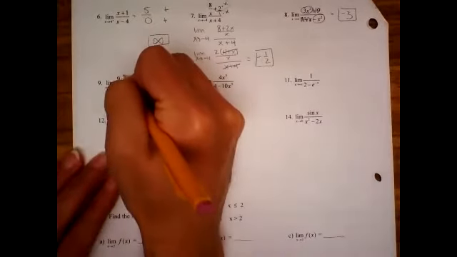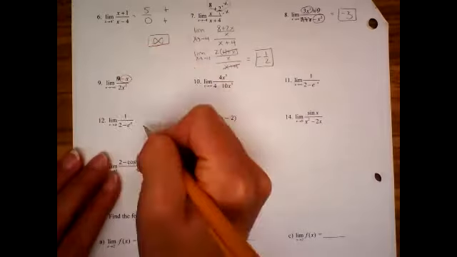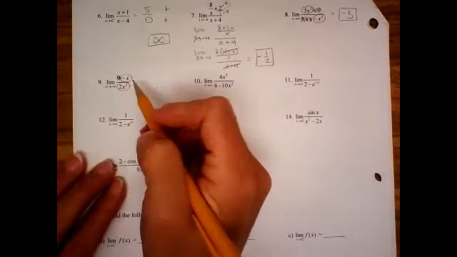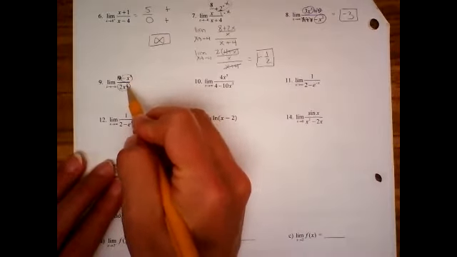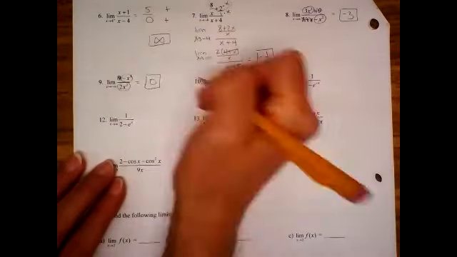For this one, the numerator, we have that -x to the first. Denominator is the 2x squared. So this is really a 1 here. The numerator power is smaller than the denominator, so it is automatically going to be 0.